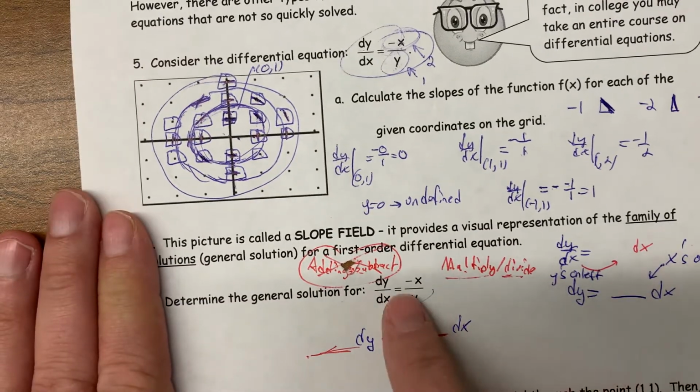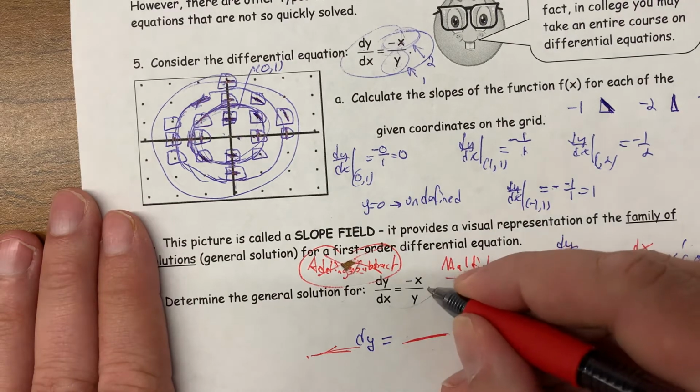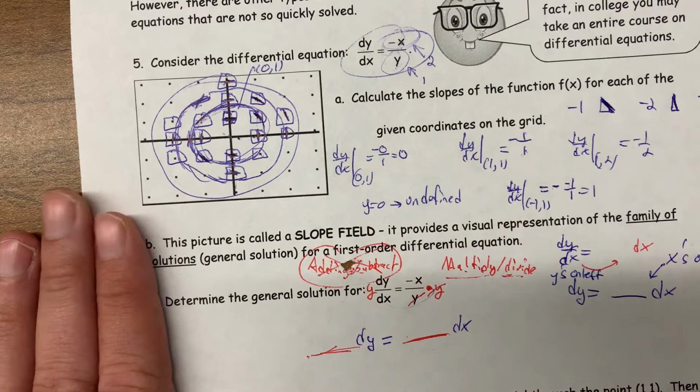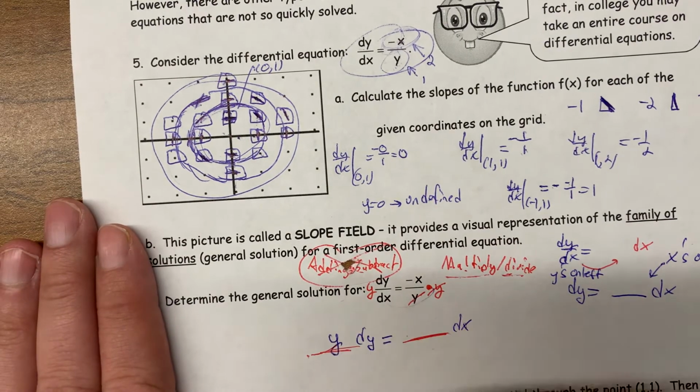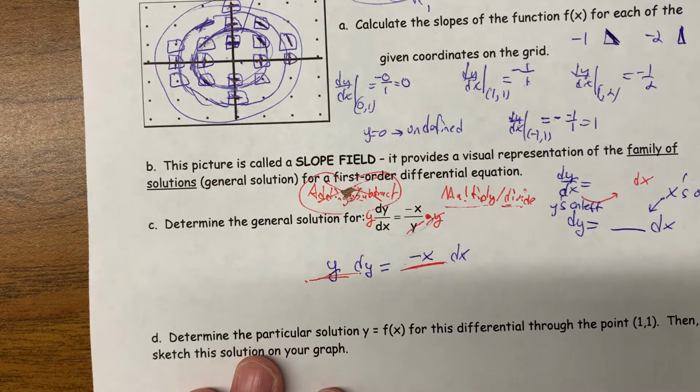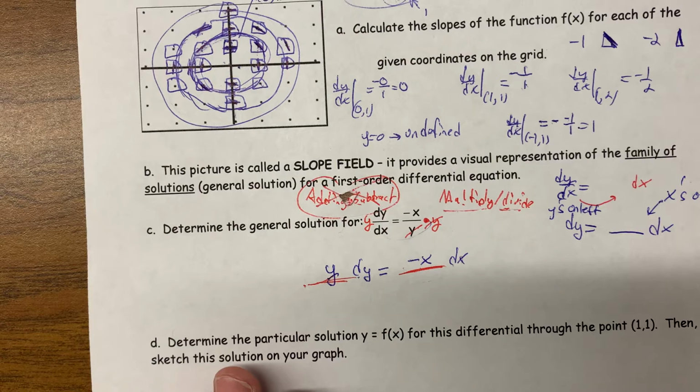So we need to get these y's to the other side, and we're going to do it by multiplying by y on both sides because it's dividing by y. Okay, so we're going to get y dy equals negative x dx. And once we have the y with the dy and the x with the dx, what we're going to do is we're just going to do the integral of both sides. And we're going to do the integral of both sides with respect to their correct variable.